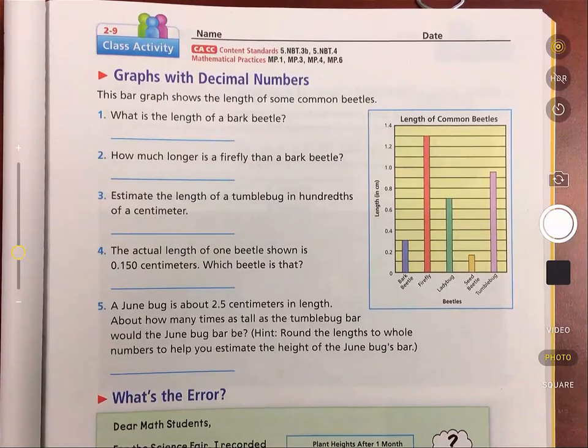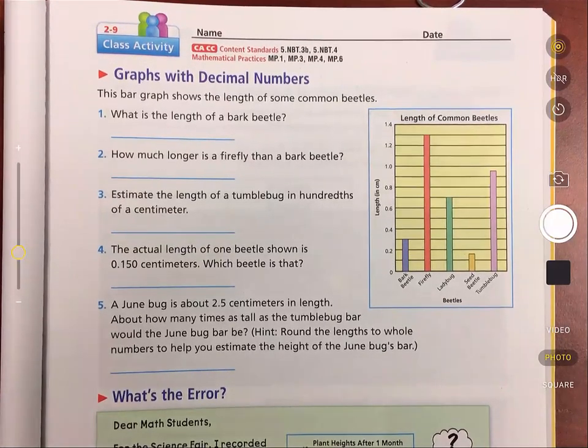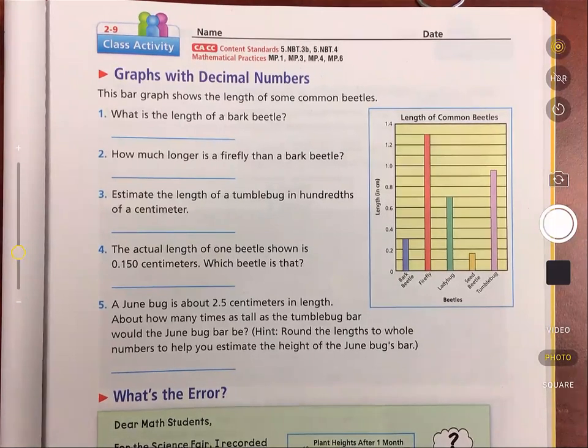Let's take a look at today's map. Today we are doing some graphing. So we've learned about adding and subtracting decimals, how the most important thing is that we line up those decimals. We've learned about rounding decimals, and I think the most important thing is knowing the place value positions.